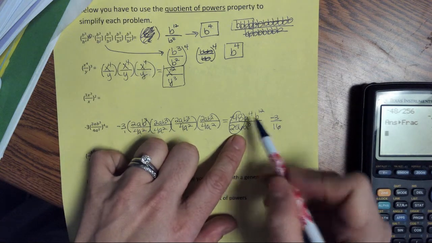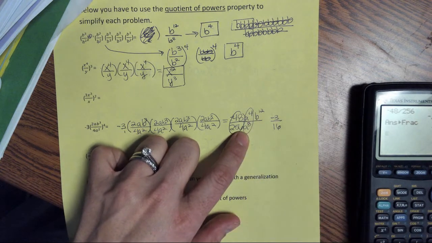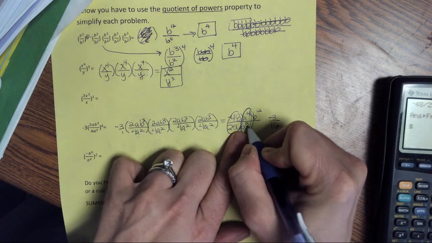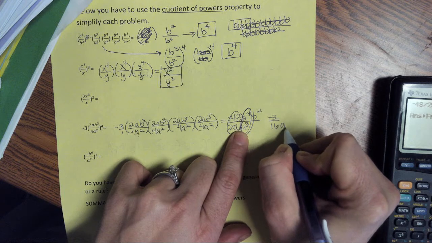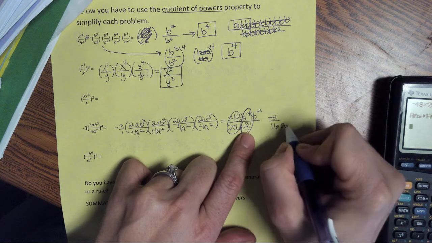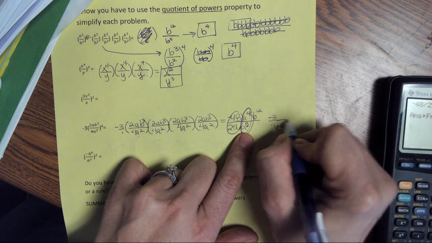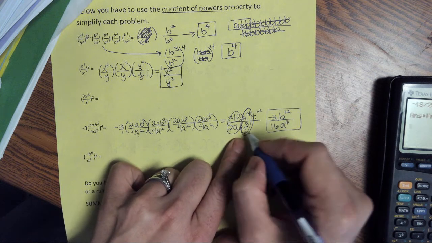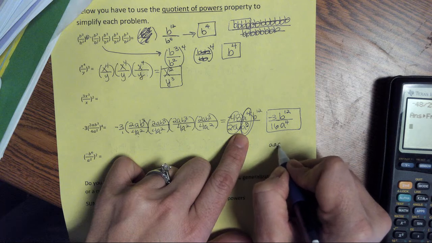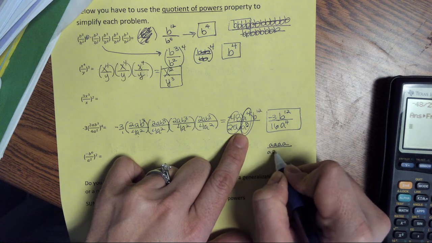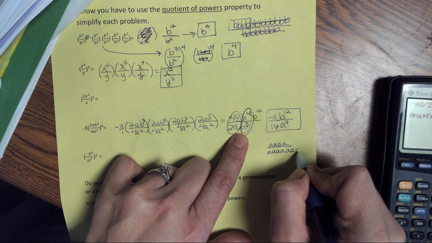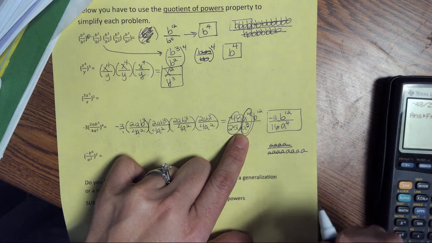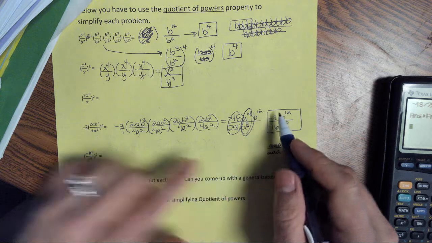And then a to the 4th can simplify with a to the 8th. The a is bigger on bottom, so there will be more on the bottom. So the difference between 8 and 4 is 4, so it would be a to the 4th on bottom, b to the 12th on top. If you need to write this out and do your canceling to remember that, that's perfectly fine too. And you can see that there's more a's on bottom, so that's why the a stays on the bottom.